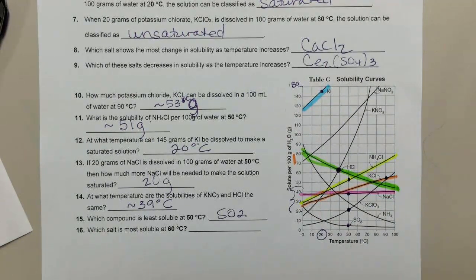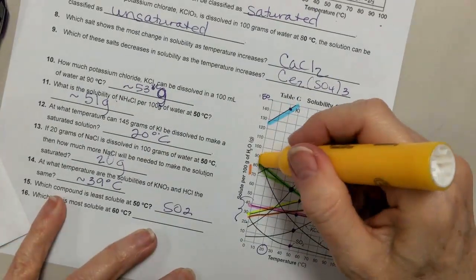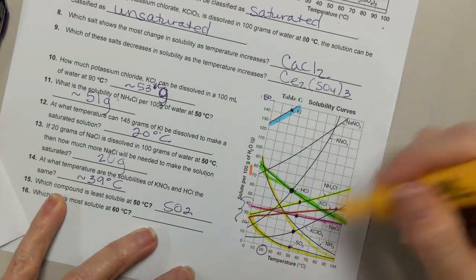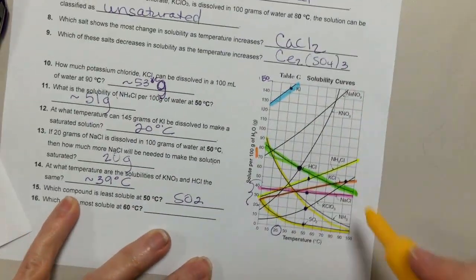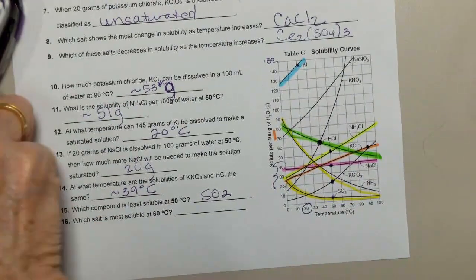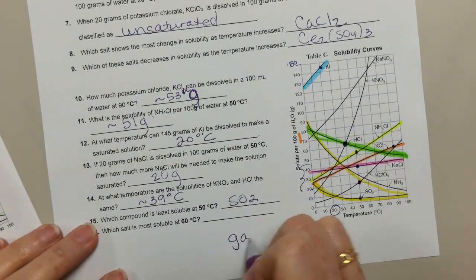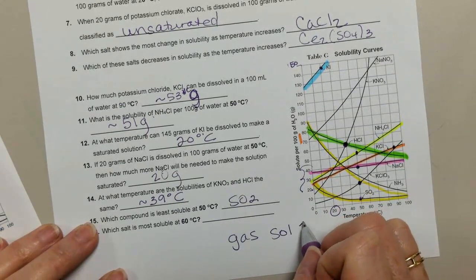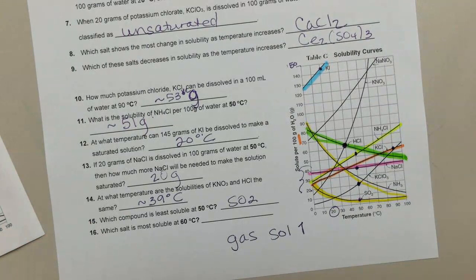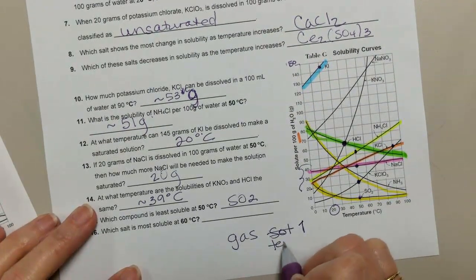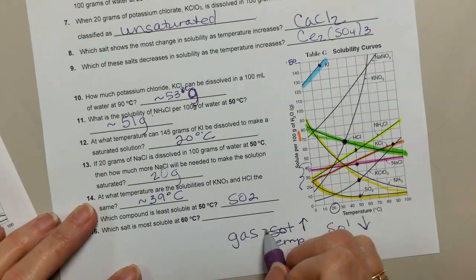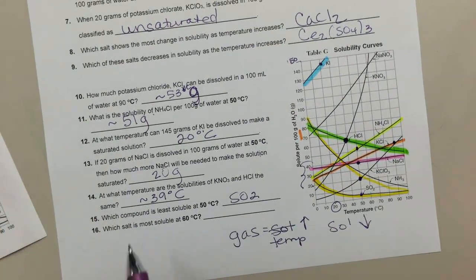What's the difference about these? Okay, this is my clue that these are all gases. Because for a gas, as temperature increases, my solubility goes down. Okay, we learned that earlier.